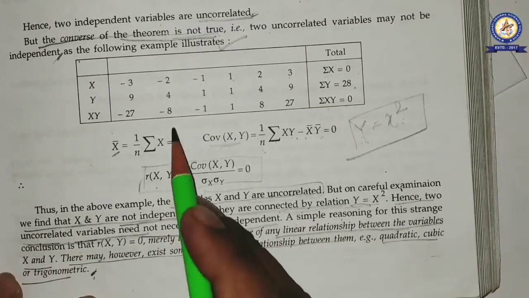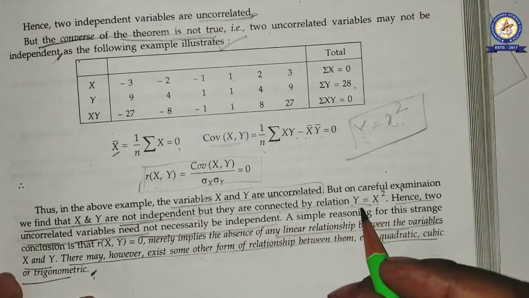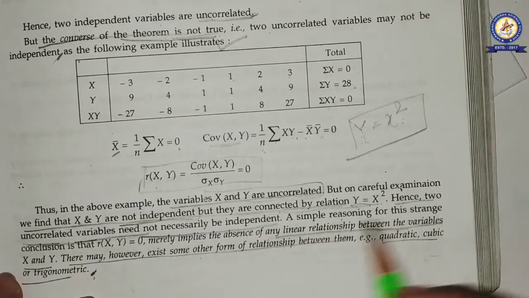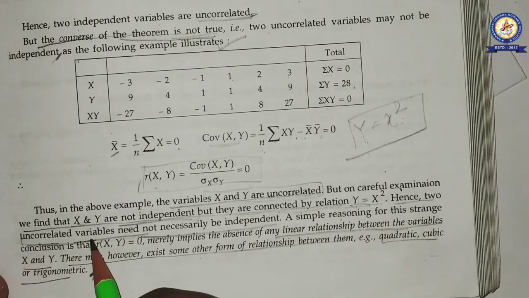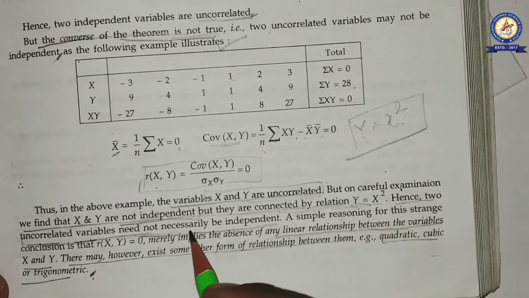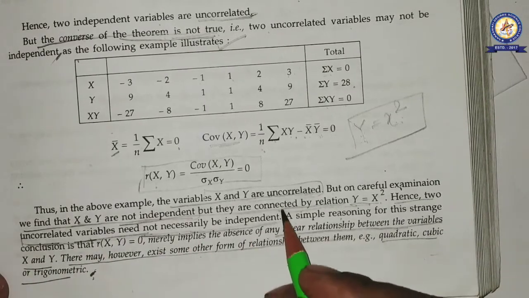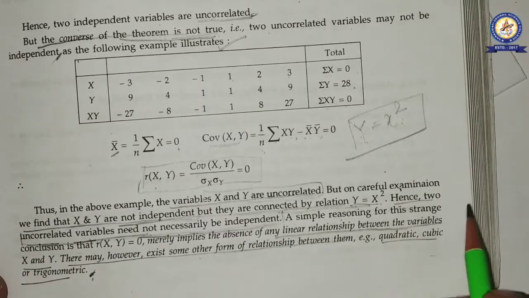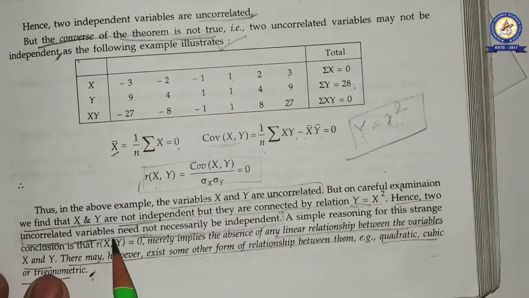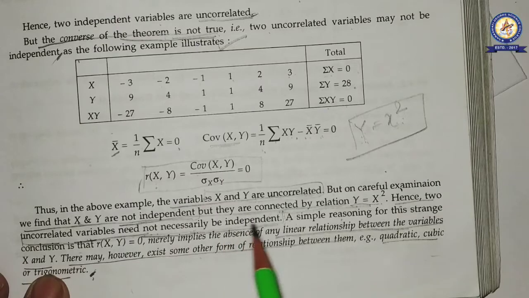From the example we found they are connected by the relation y equal to x square. Hence two uncorrelated variables need not necessarily be independent.